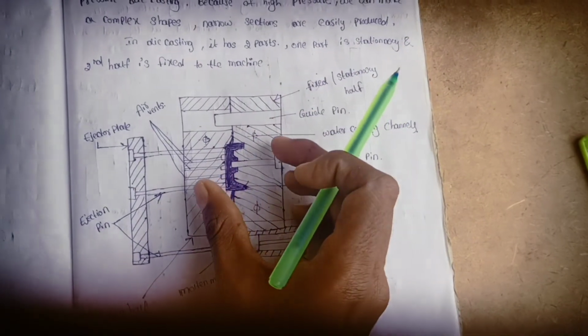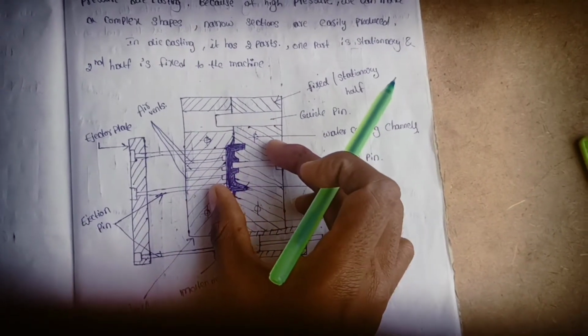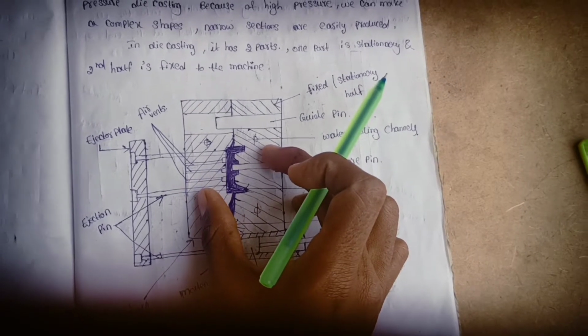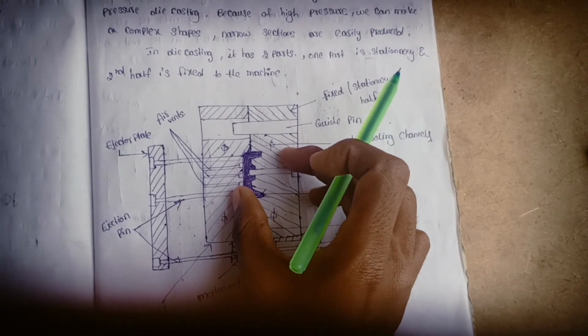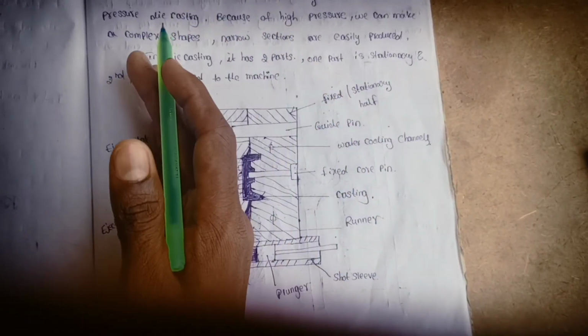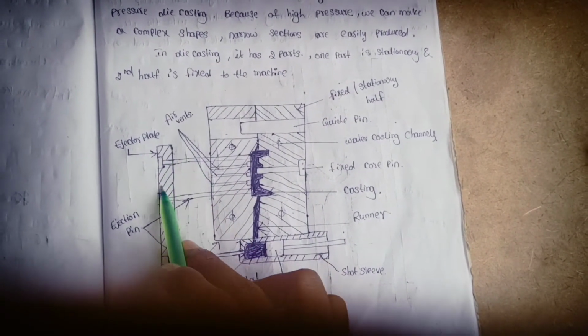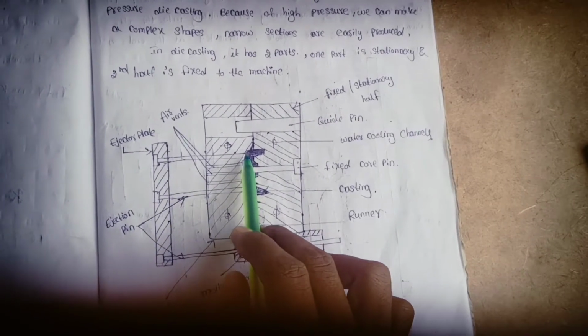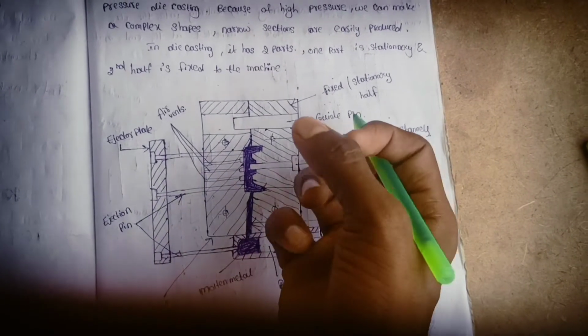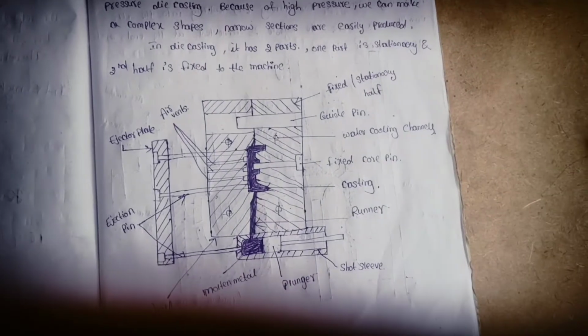Then we wait for some time. It takes a solidification stage. We wait, and then eject by moving the half outside. Because of the ejector base connected to the ejector pins, we take it out from the mold.